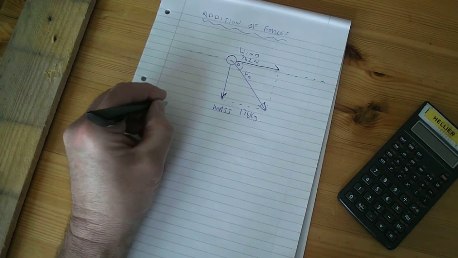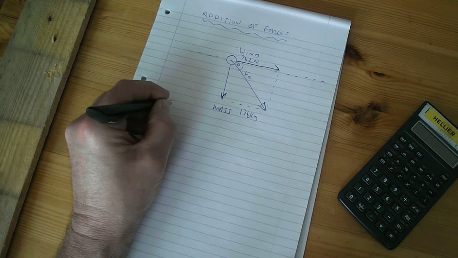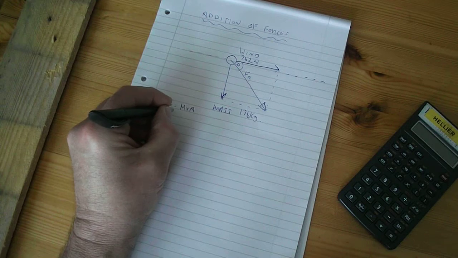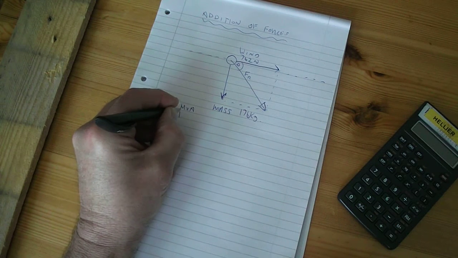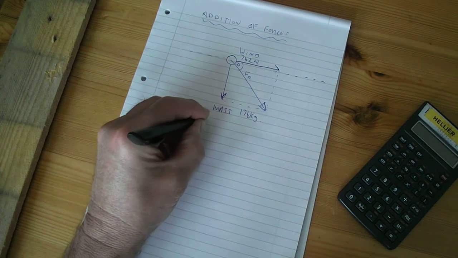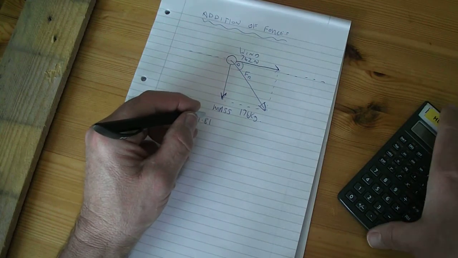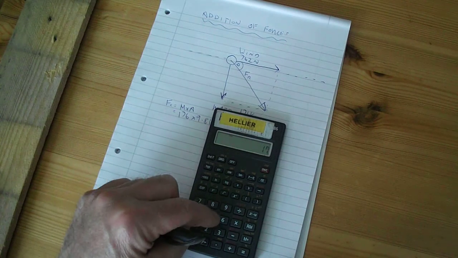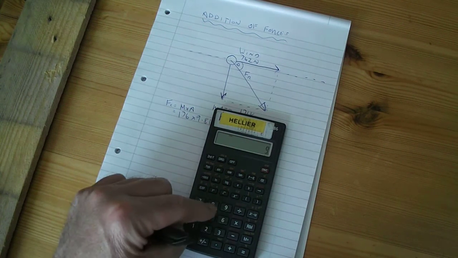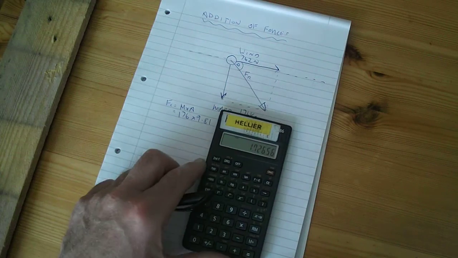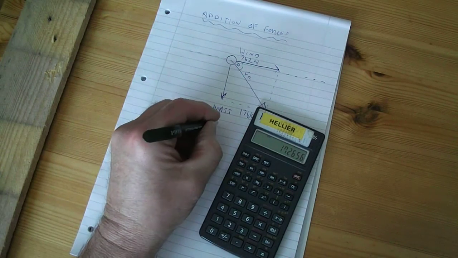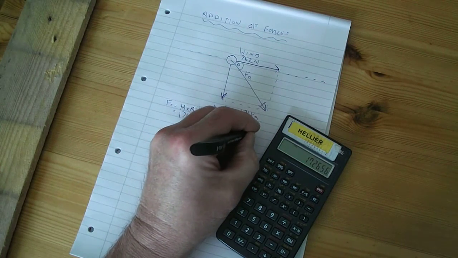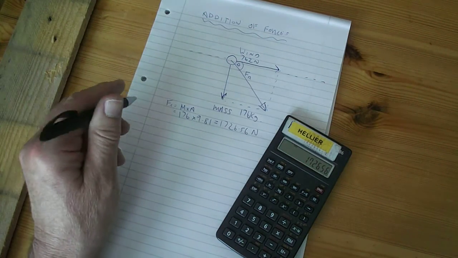So F on the cable equals mass times acceleration equals 176 times 9.81, which equals 1726.56, and the unit is now newtons.